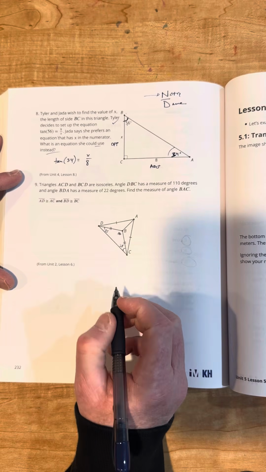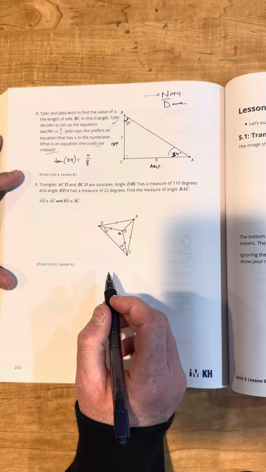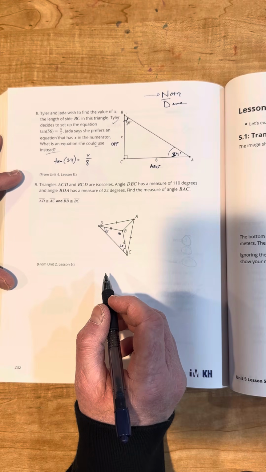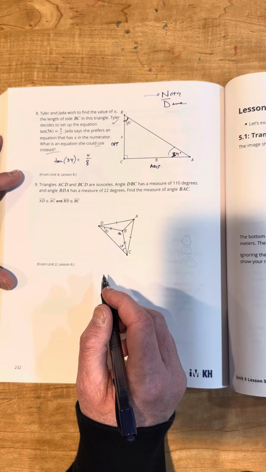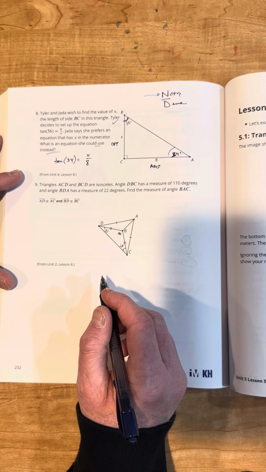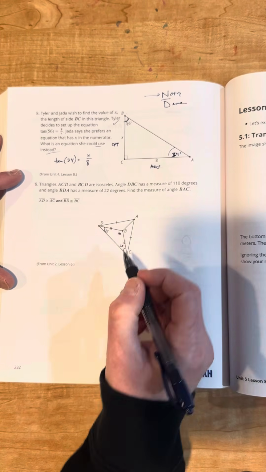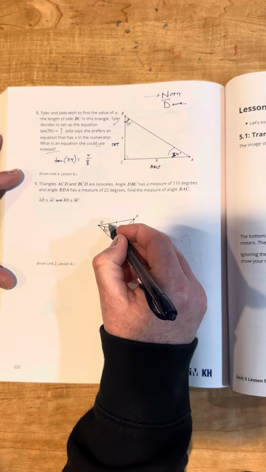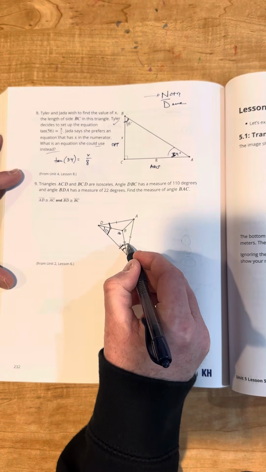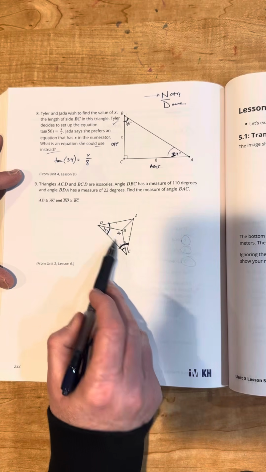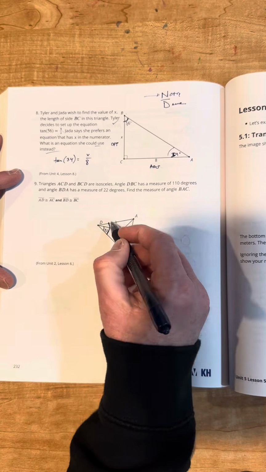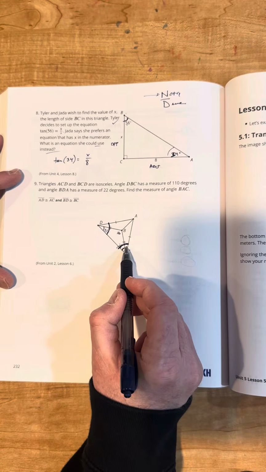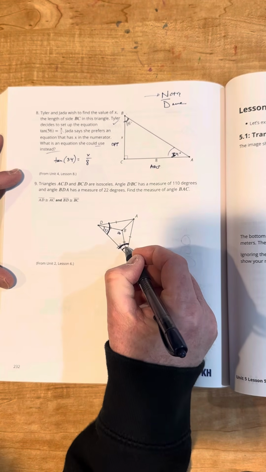That also means that these whole things, these are the big ones, are the same angle measure. And each one of them is going to be congruent.